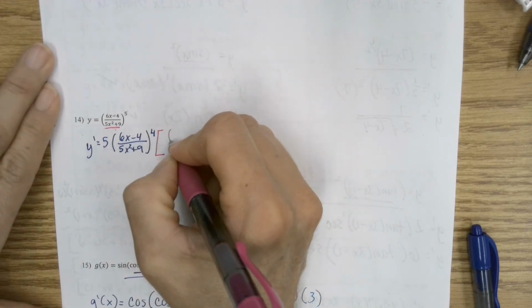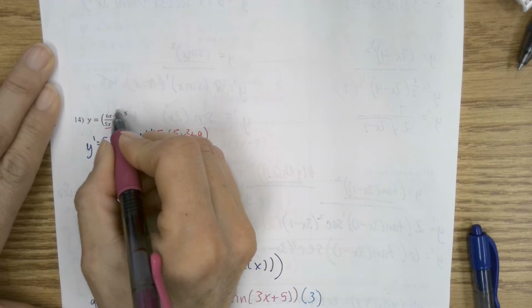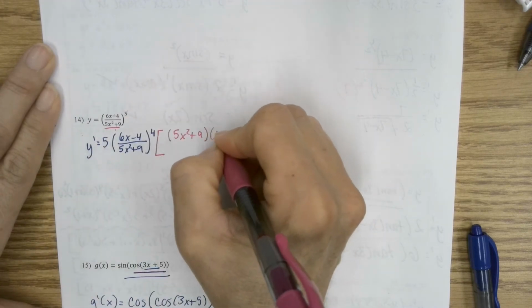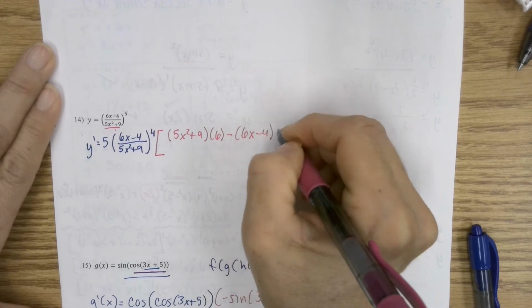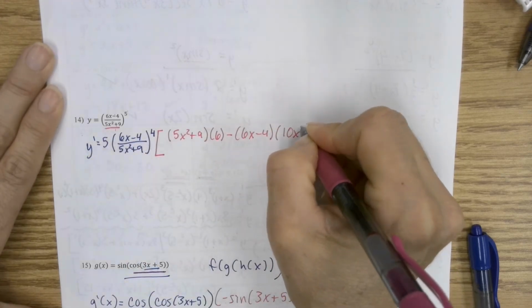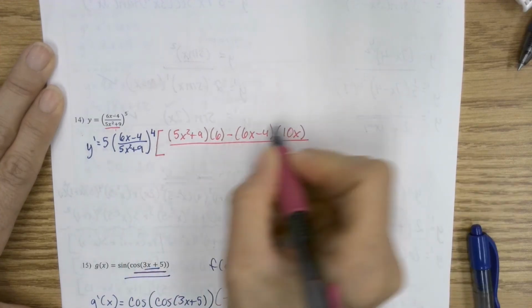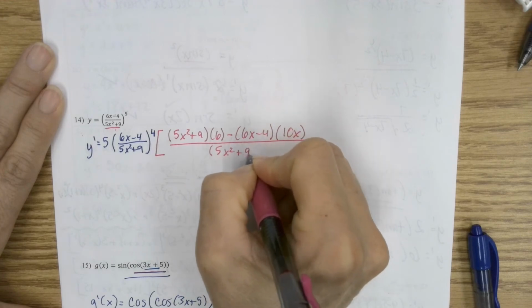So low would be 5x squared plus 9. D high, derivative of 6x minus 4 is 6. Minus high, which is 6x minus 4. D low, so the derivative of the bottom is 10x. And that is all over low squared, so that is 5x squared plus 9.